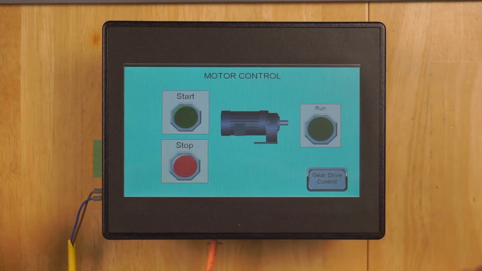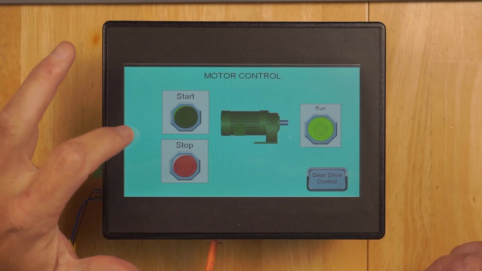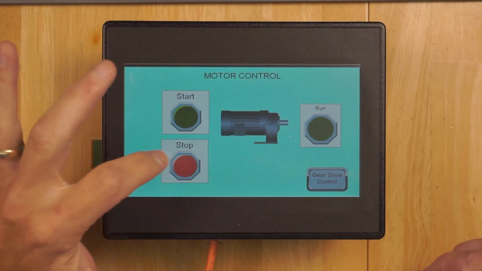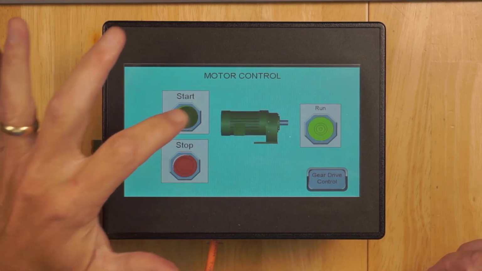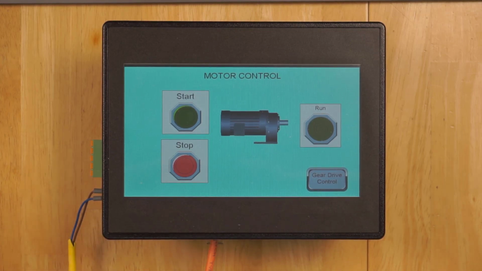Okay, again, navigate to our motor control screen. Now when we hit start, look, the motor changes color. There we go. So we've used an animated bitmap instead of just a straight bitmap on the screen. It's got a little more functionality than just showing a picture of something. But both are functional.